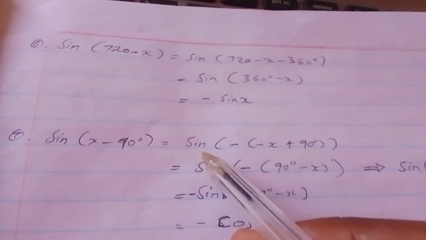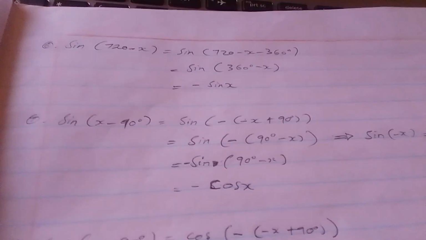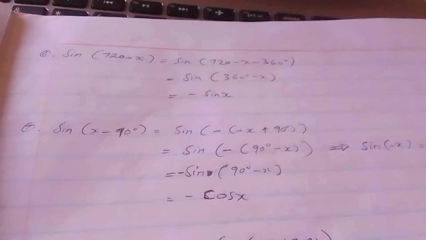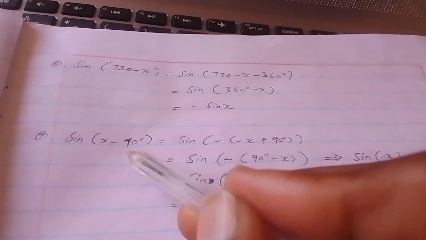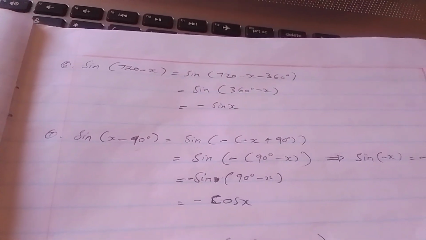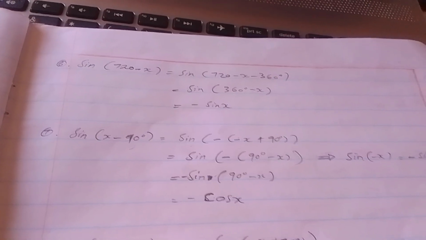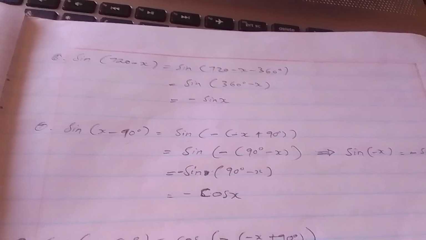Sine of x minus 90 degrees is equal to sine into... all right, we're here now. Okay, here's what you do. You'll say sine, and then what do we do? Because we already have 90 degrees, this is how we do it, no?